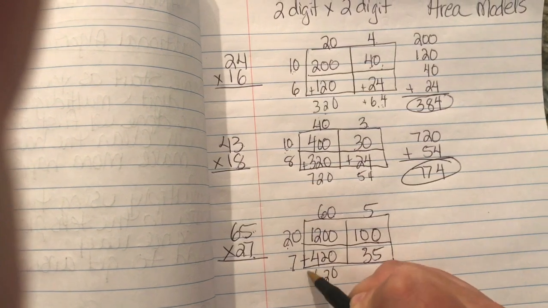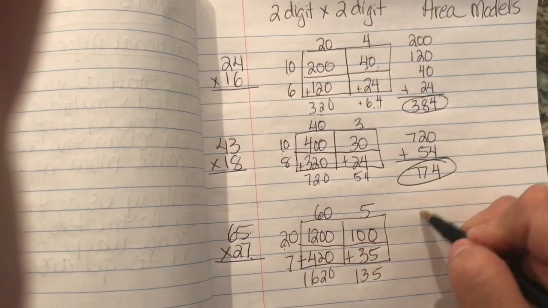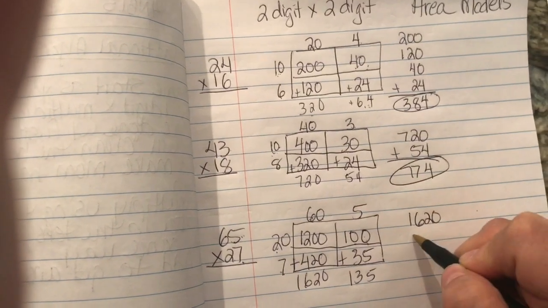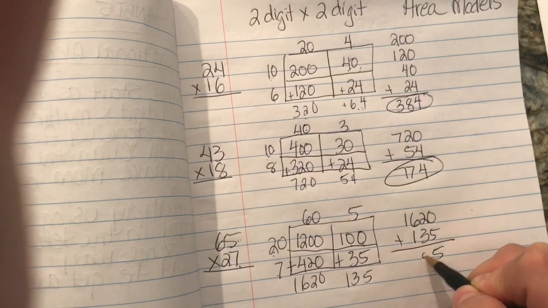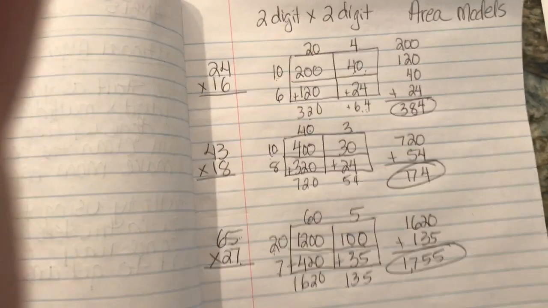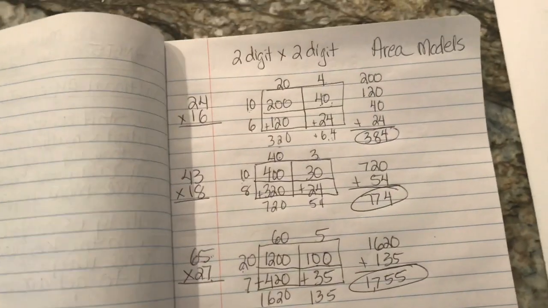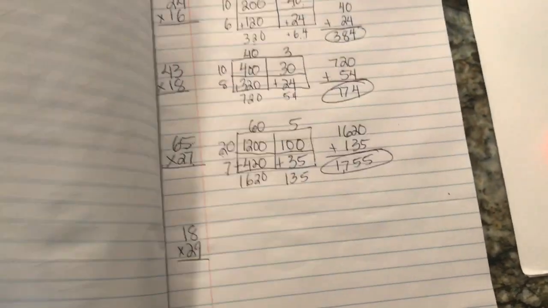0, 2, 6, 1, and 5, 3, 1, and then stack those up to get your answer. And I got 1,755. And if you're not noticing, these are the same problems that we worked on with the other video. So you can go back and check your work with the traditional form as well.